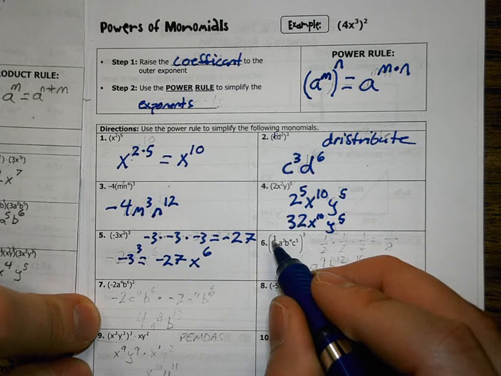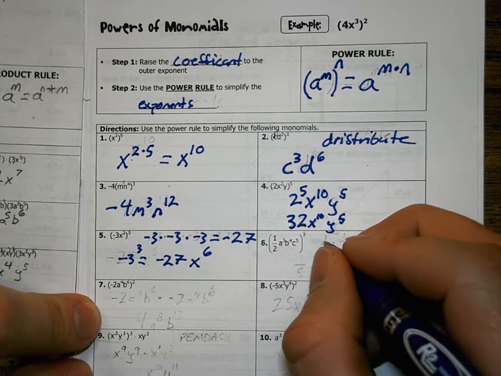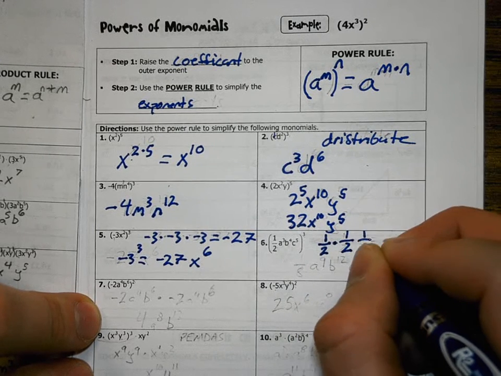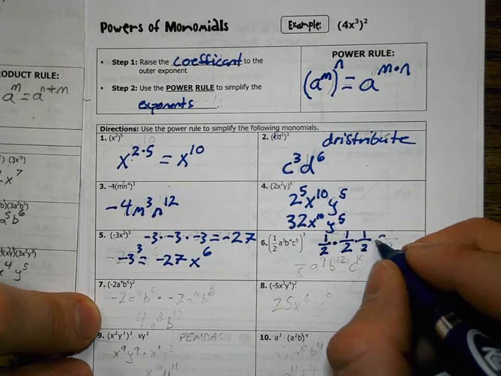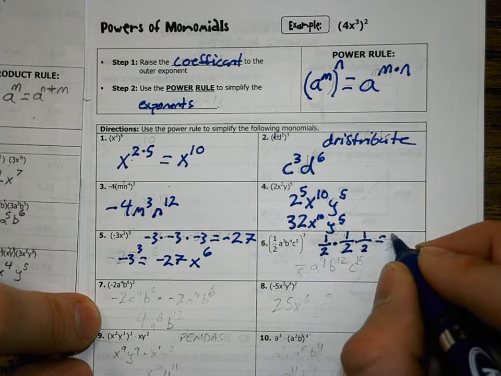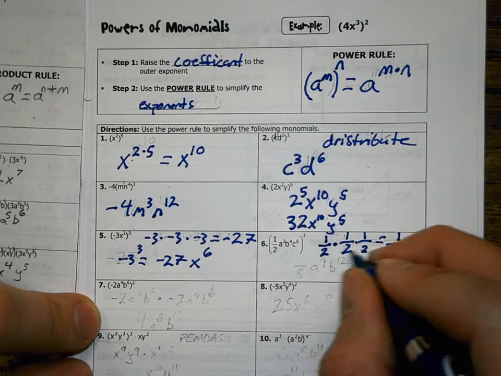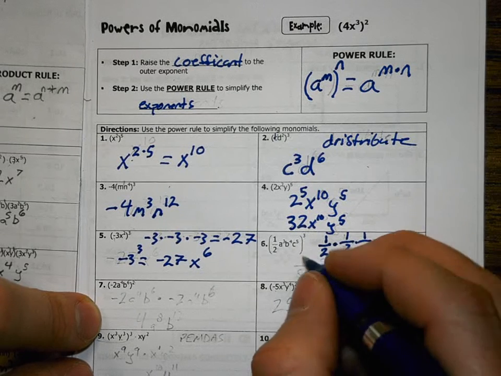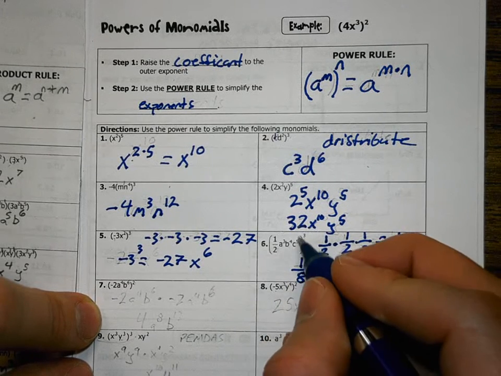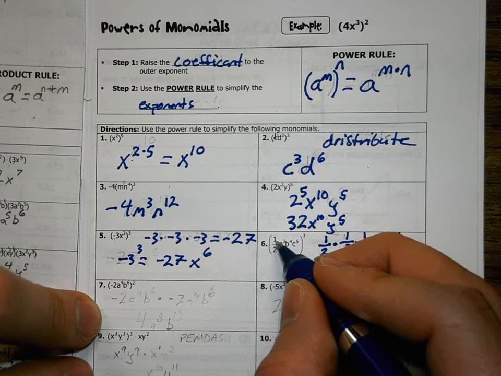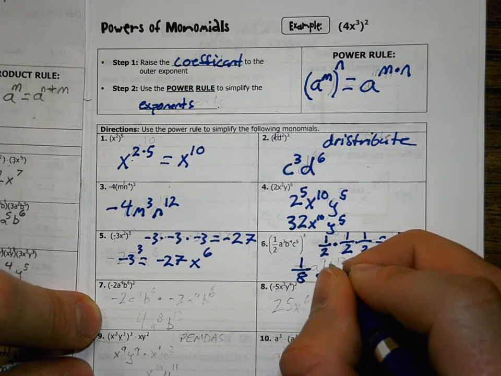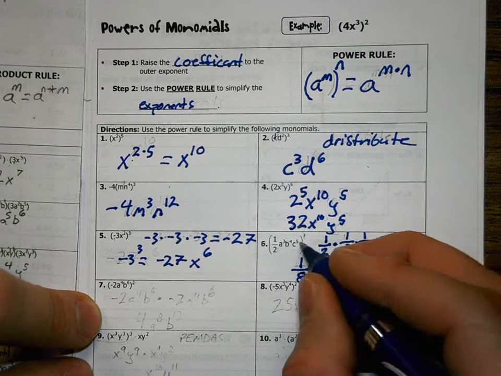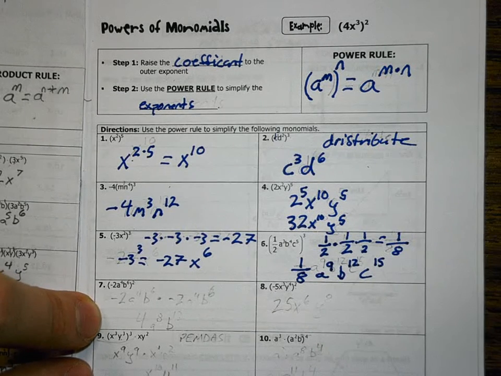I have 1/2 cubed. That's the same as writing 1/2 times 1/2 times 1/2. When I multiply fractions, you multiply the top numbers, 1. Multiply the bottom, 8. 1/8. Distribute: 3 times 3 is a to the 9th. 3 times 4, b to the 12th. 3 times 5, c to the 15th.